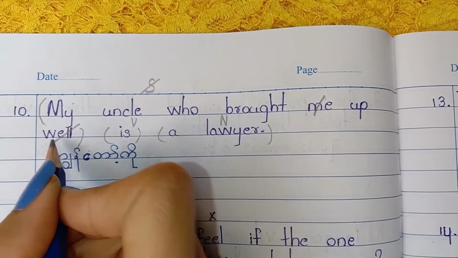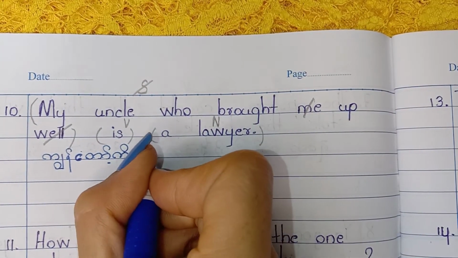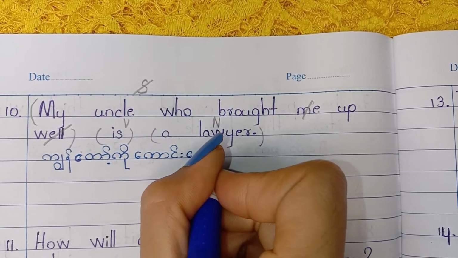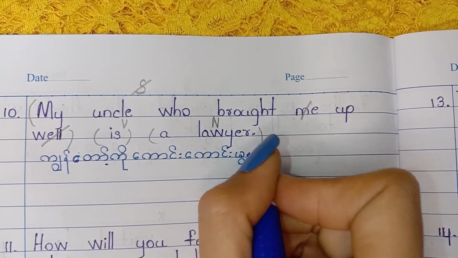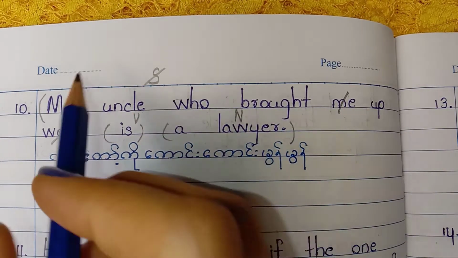Well, ကောင်းကောင်းမွန်မွန်. In here we have to translate it as ကောင်းကောင်းမွန်မွန်. That's well.